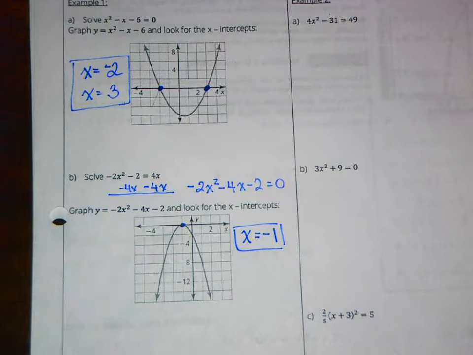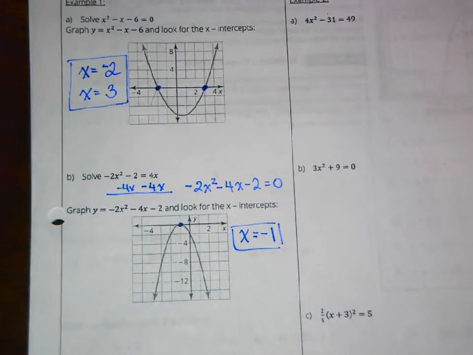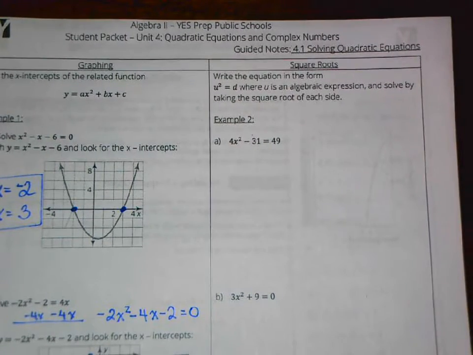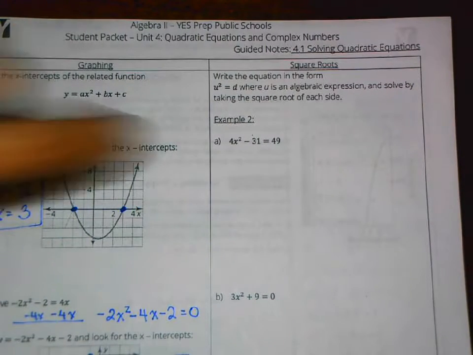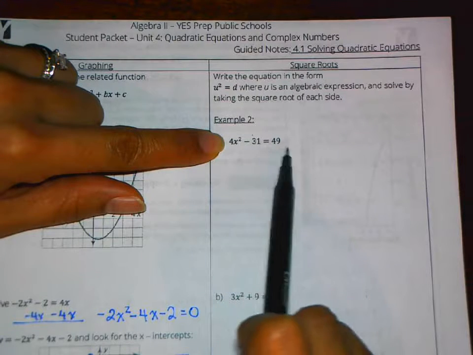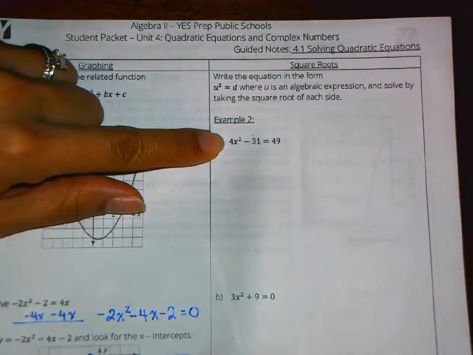Okay, so that's one way to do it, solving by graphing. Or, if you're lucky enough, if you take a look at the second column, look at the first equation. 4x squared minus 31 equals 49. Notice how there's only one variable in this entire equation.